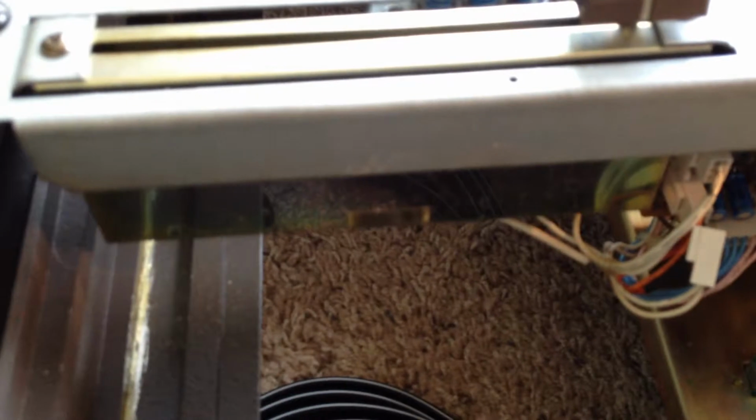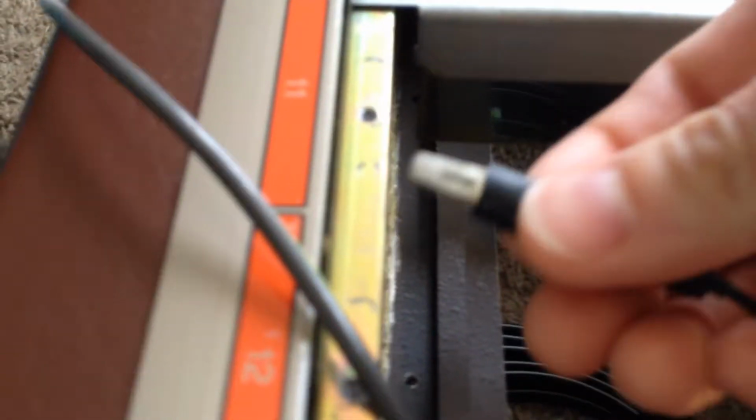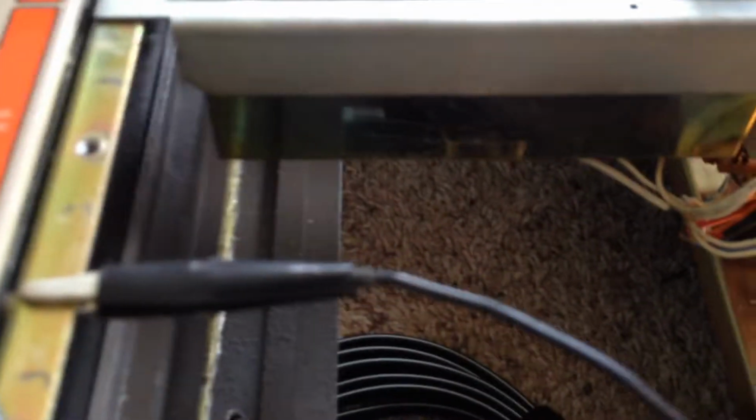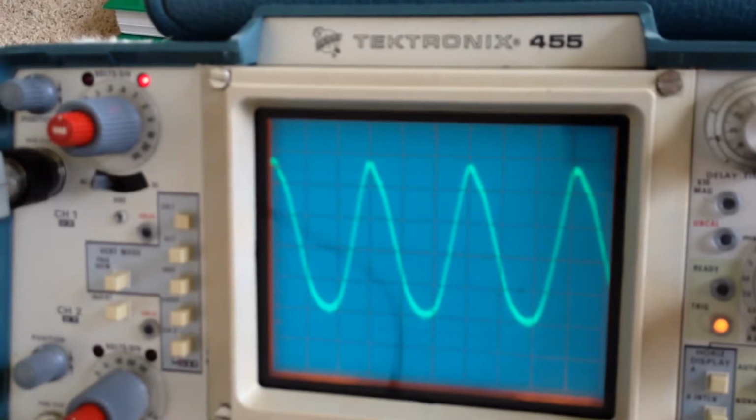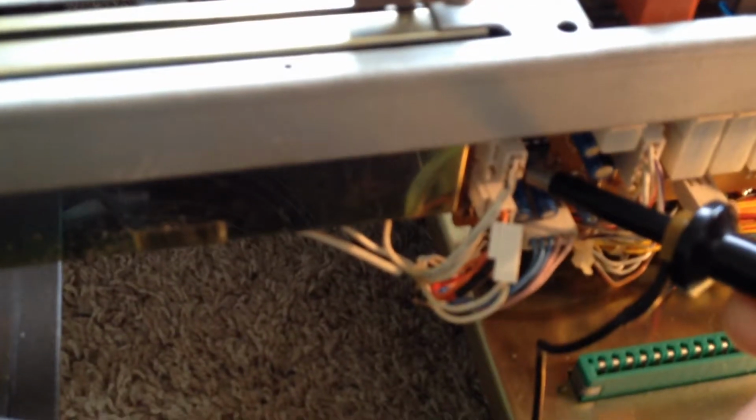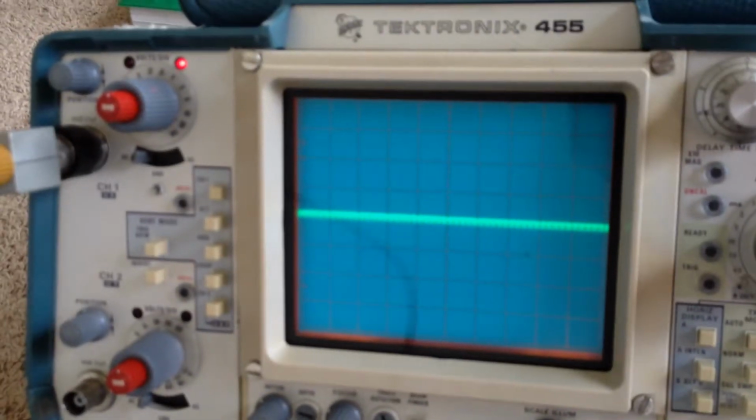and I can probe. Let's see, I need to ground this. So if I probe that pin that comes from the EQ board, there we have our oscillation, and now I can probe the fader input, and there's nothing.